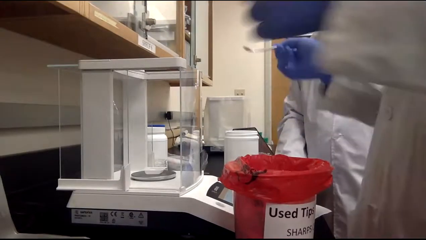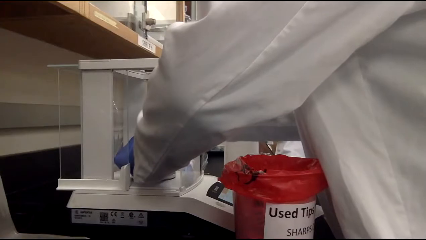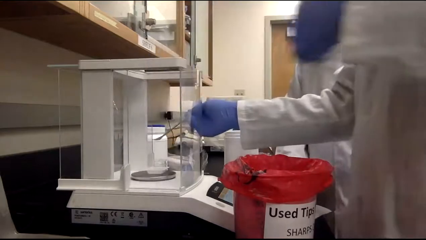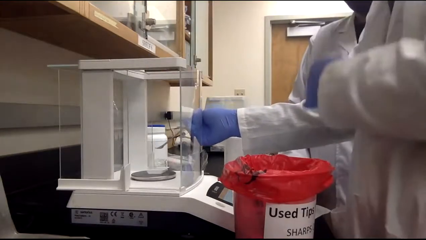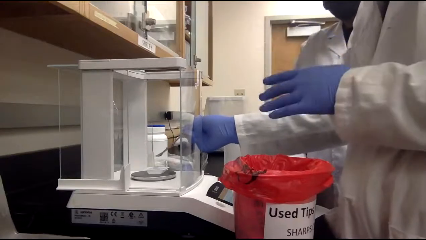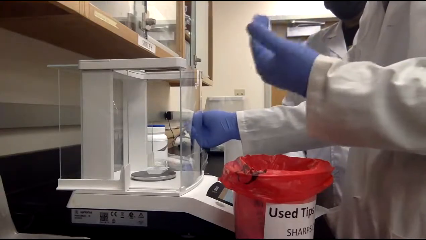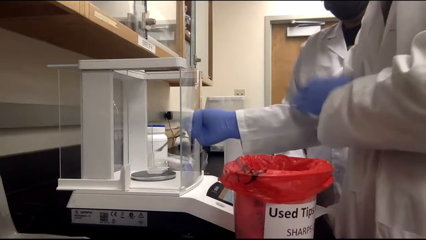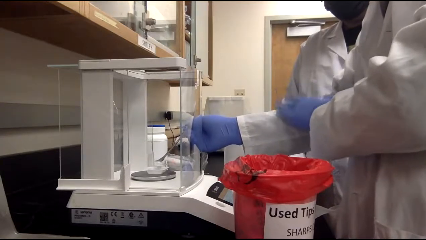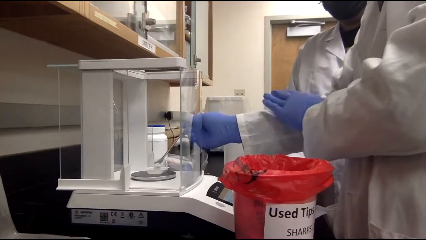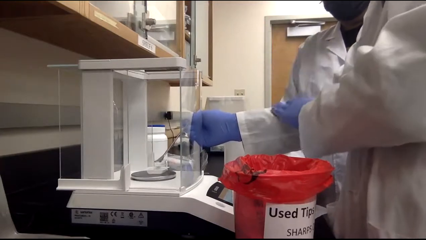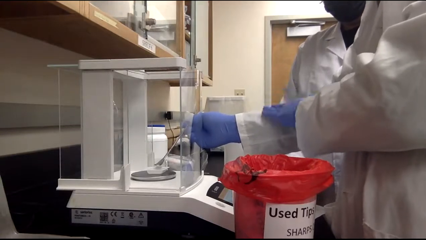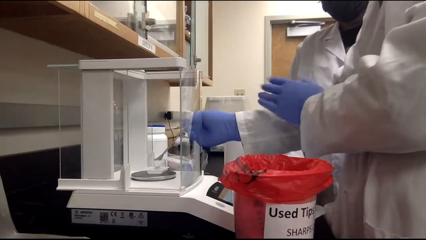Yeah, 680. Okay, now it's 666. So sometimes when you are getting very close to your desired number, you just get some of the powder, hold with your right hand, then gently push your right hand like this, so things get closer and closer. So now you have 680.